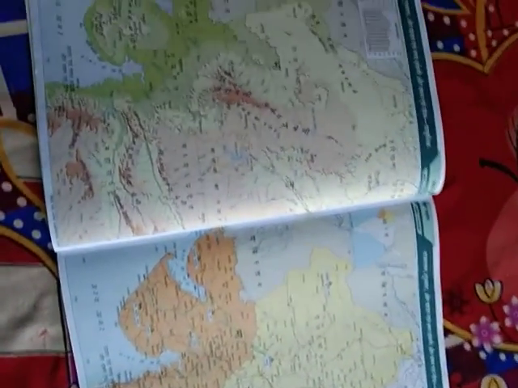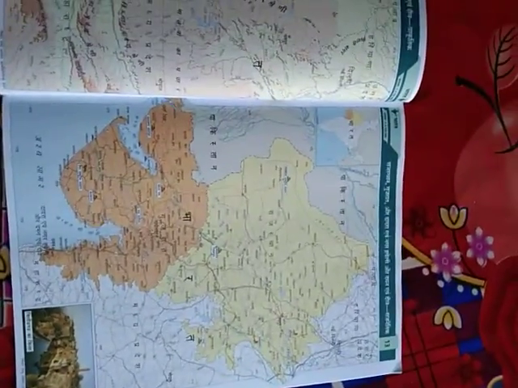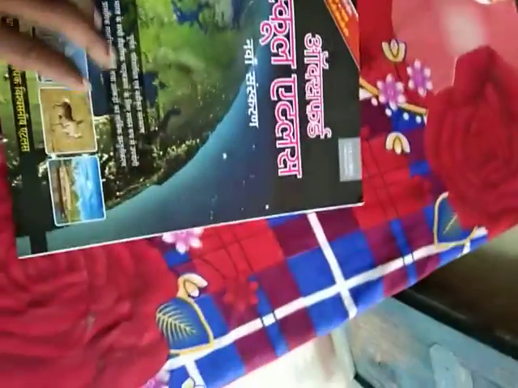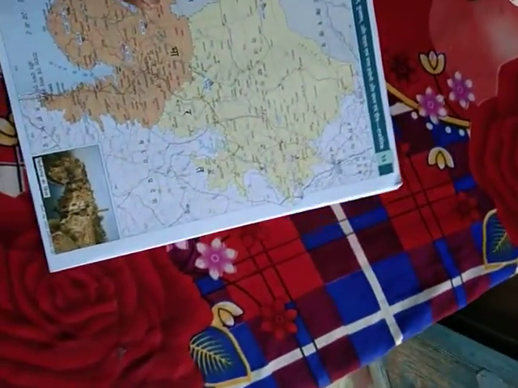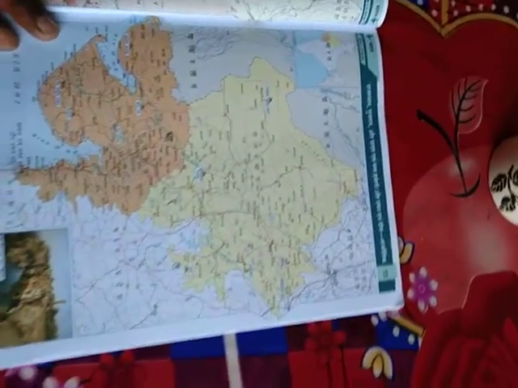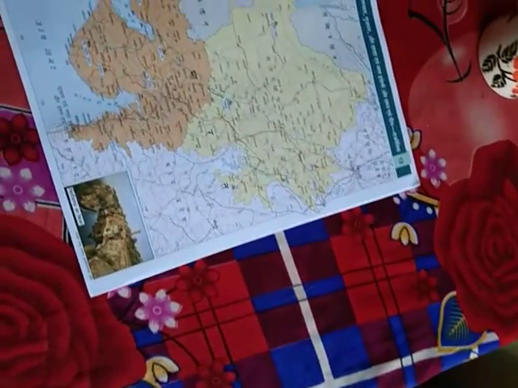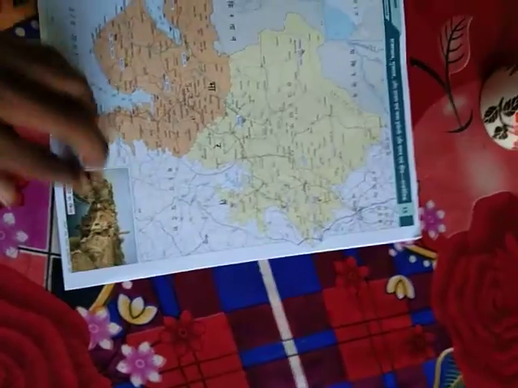If you want to buy this book, then go to your nearby bookshop. You can easily get it from there, because every bookstore has the Oxford School Atlas available. But my simple suggestion to you, if you want to buy this book, is to buy only the 9th edition, because the 9th edition's features are very useful for every student.